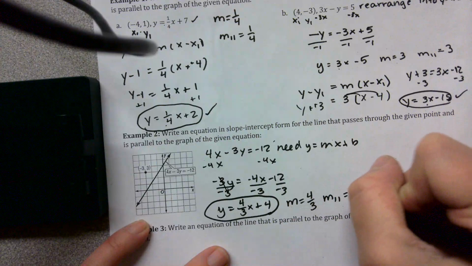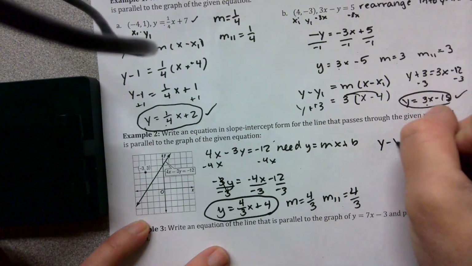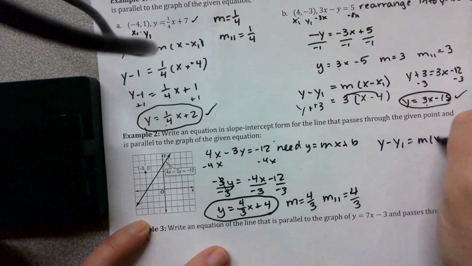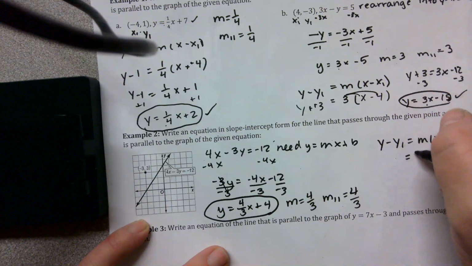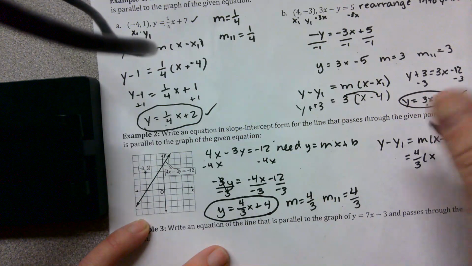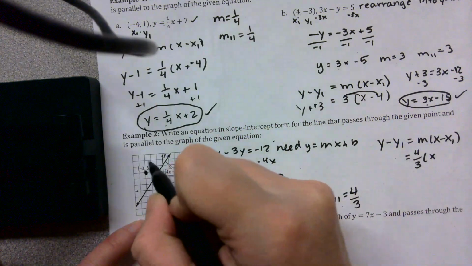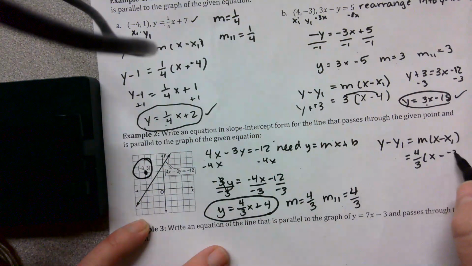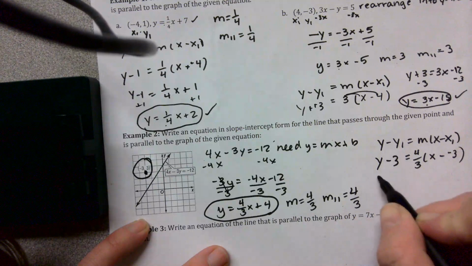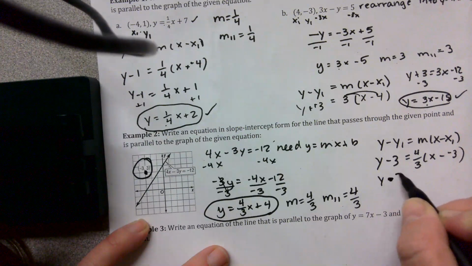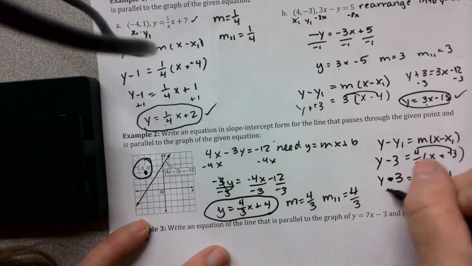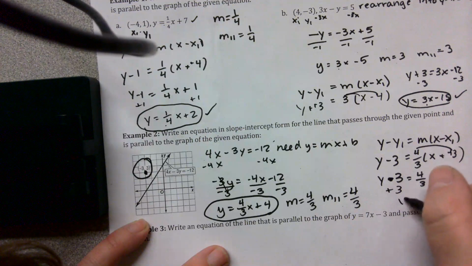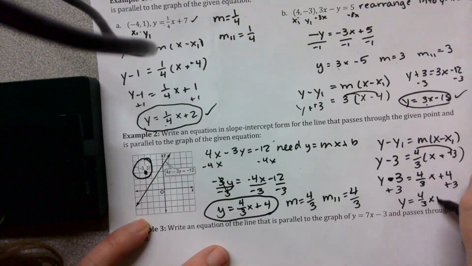Parallel is 4/3. So y minus y1, this equation is just easier to use. You put in 4/3. You put in -3 and 3, and this becomes y equals 4/3 x plus 7.